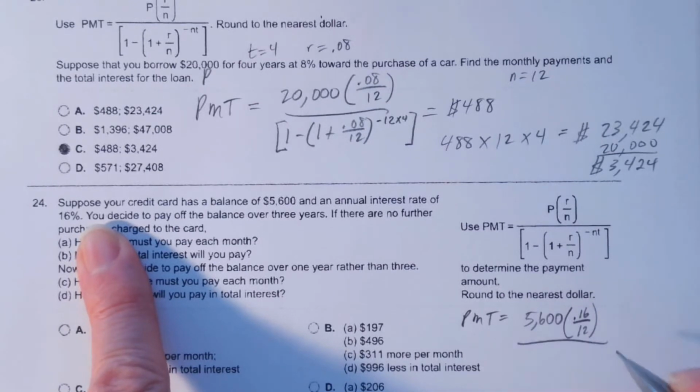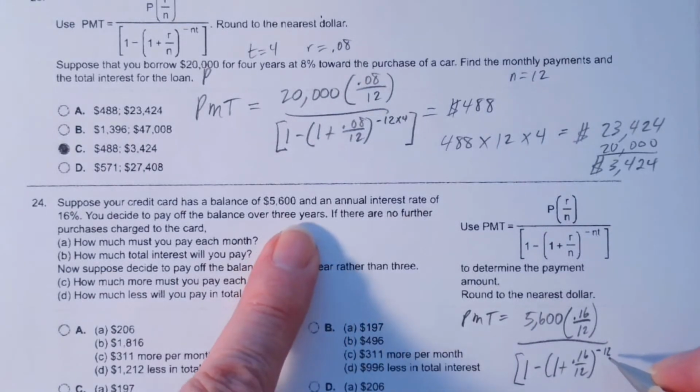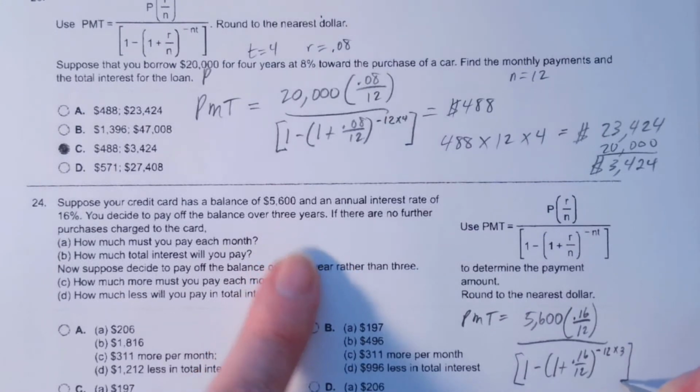And then in the denominator, we'll have 1 minus parenthesis 1 plus 0.16 over 12 to the negative, and N is 12, and the number of years here was 3. That's our T. And so this is what we need to plug into our calculator.